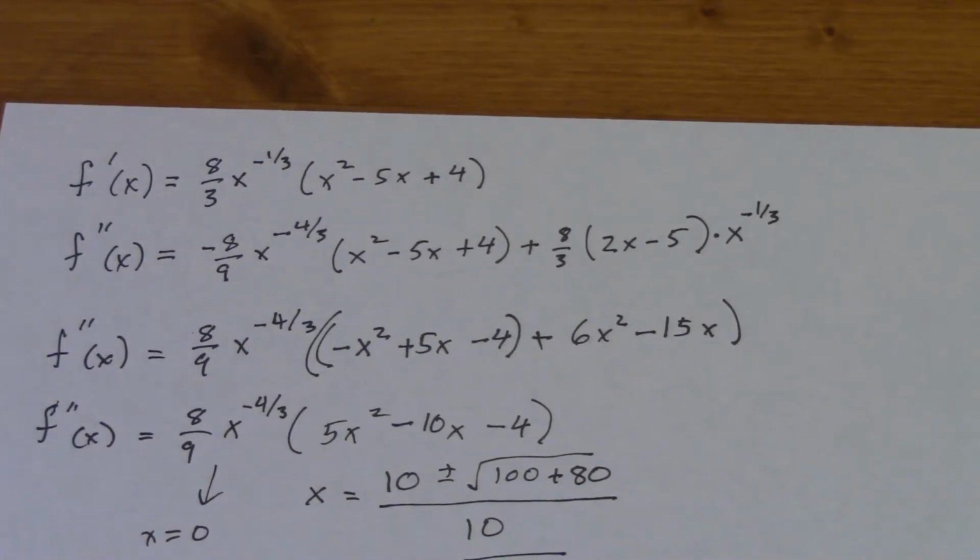Okay, so let's just think about that for a second. So 180, the closest perfect square, that's 196. So this is slightly under 14. So that's about 24 over 10, so roughly 2.4. Okay, and you can get a calculator to get an exact value for that.